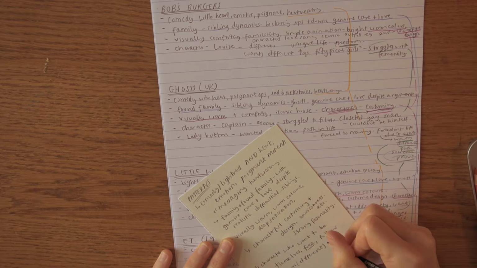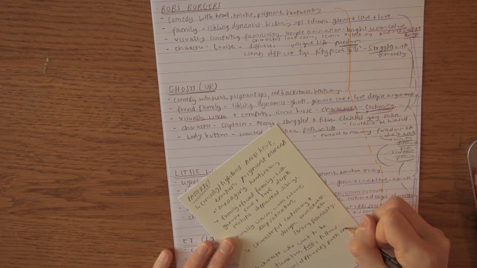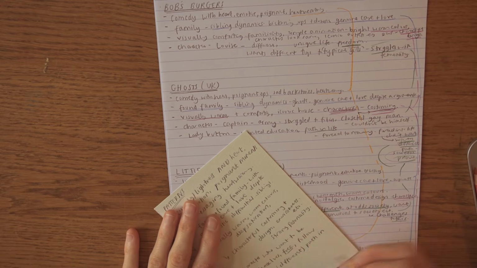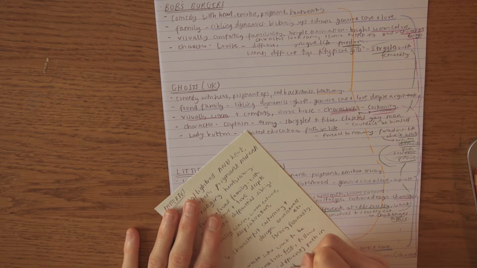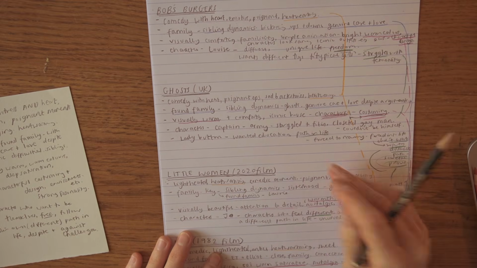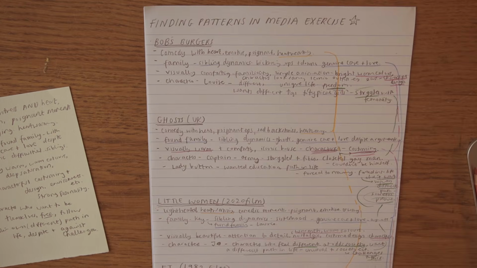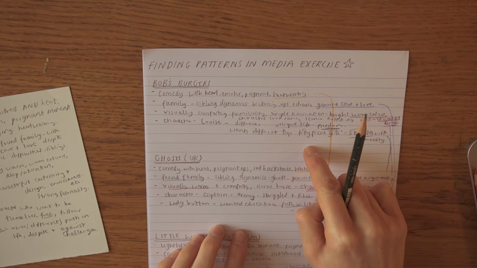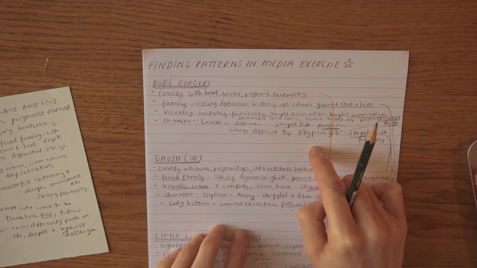I'm just going to put "different" in quotes. Their own path in life despite, and sometimes against, challenges, because we've got examples here where they literally couldn't do it. Like with Ghosts, they have been unable to fight those challenges, whereas in Little Women she partly did, and in Bob's Burgers she did as well.